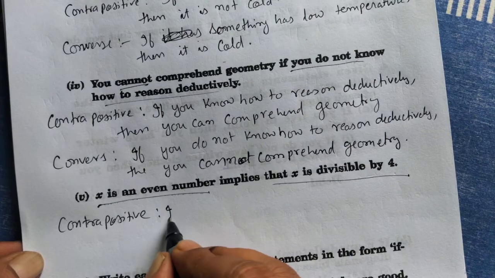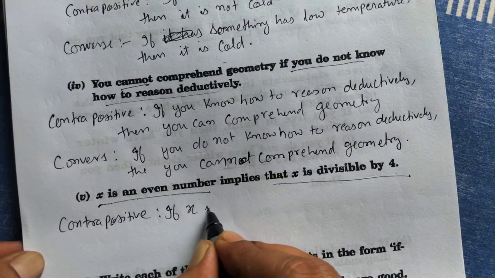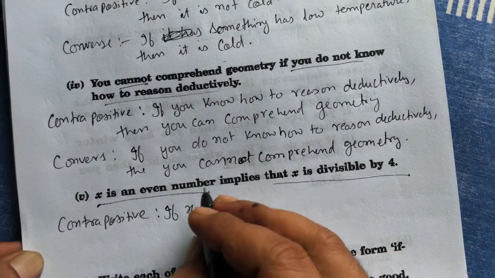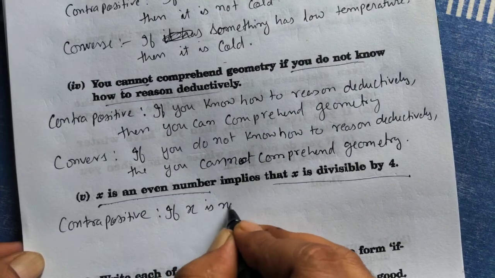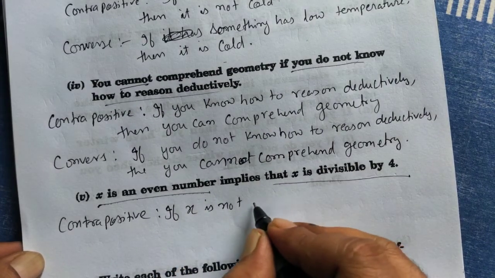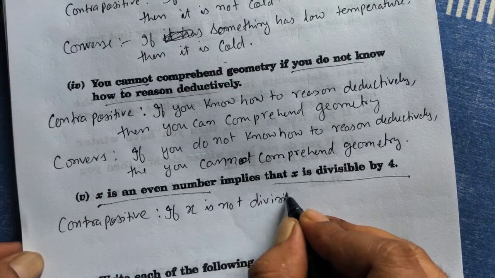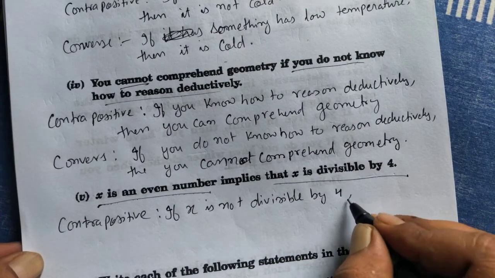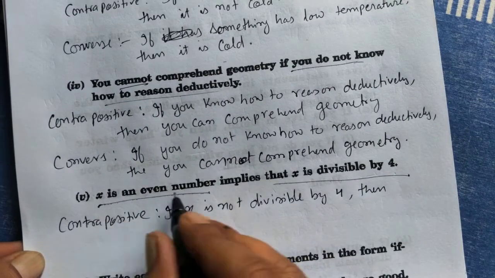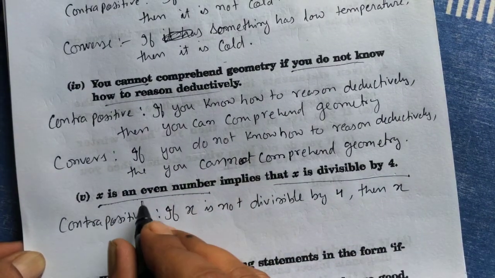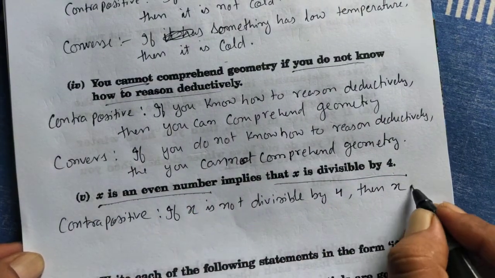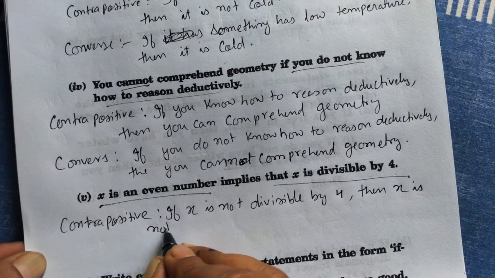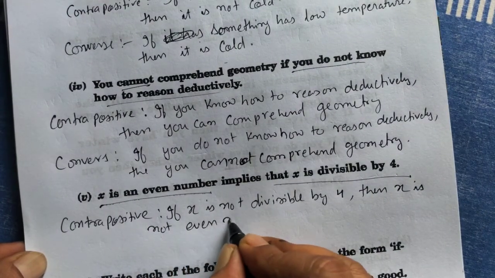So we can say, if x is, we have to use the opposite: if x is not divisible by 4, then x is not an even number.